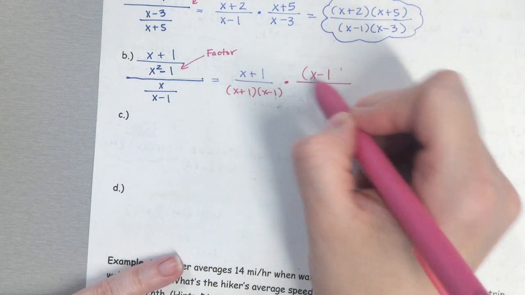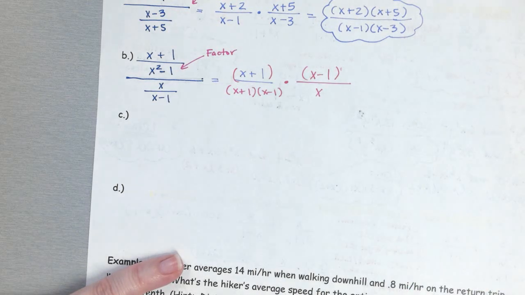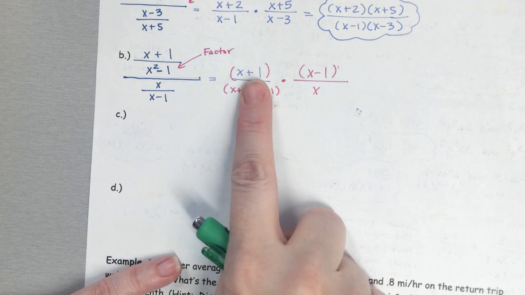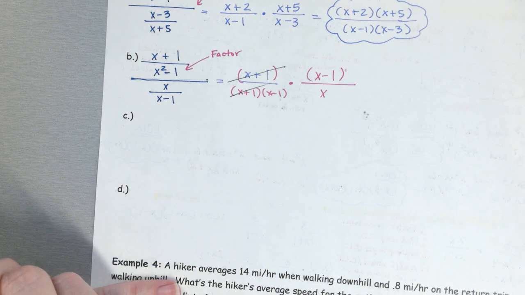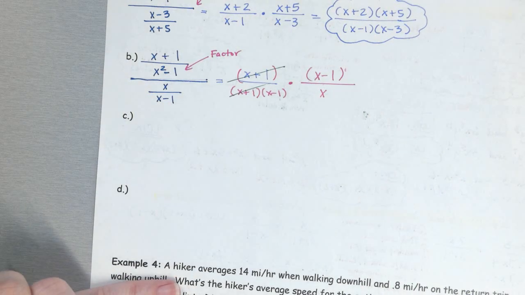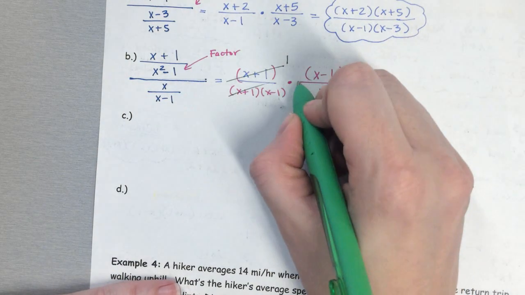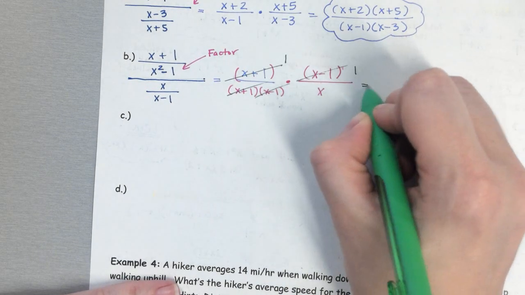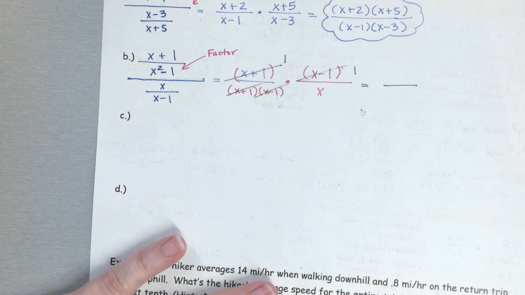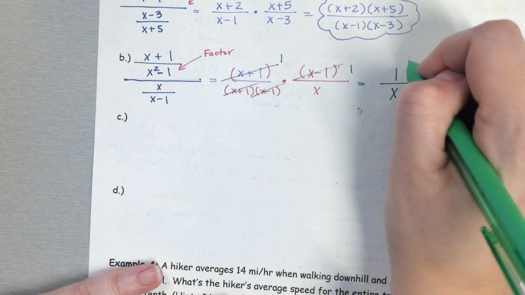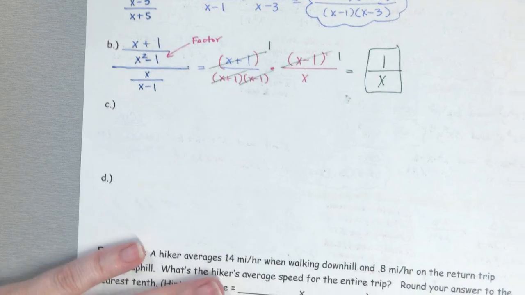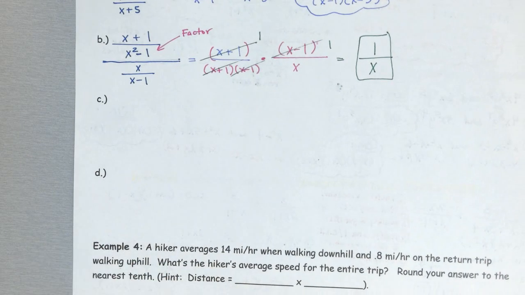Now for this one, we have some cancellations. You guys ready to slash them out? x plus 1, does that cancel? What gets left in its place? 1. Okay, so what's the top? 1. What's the bottom? And that's all you have to do. So that's not too bad, right?